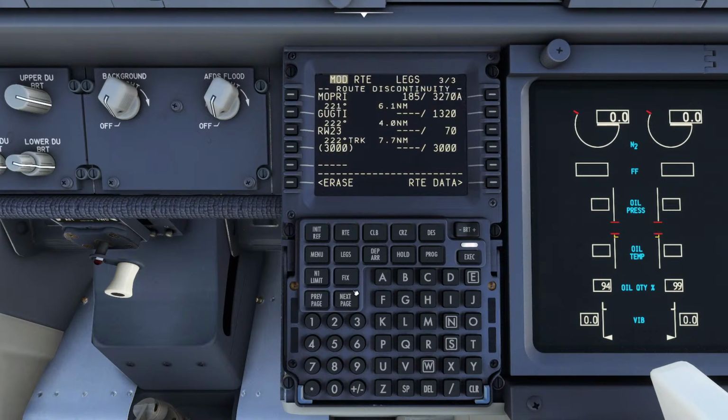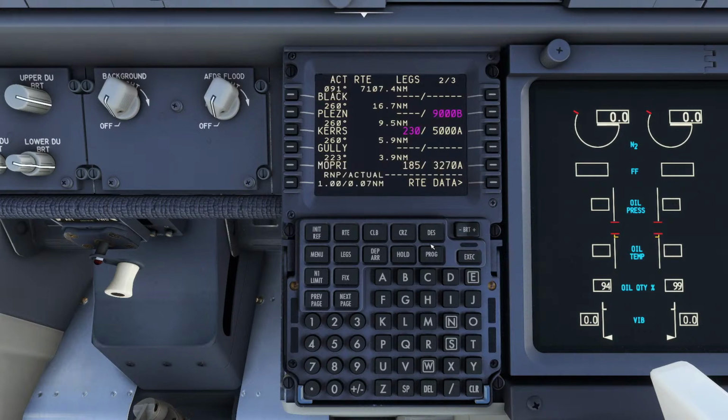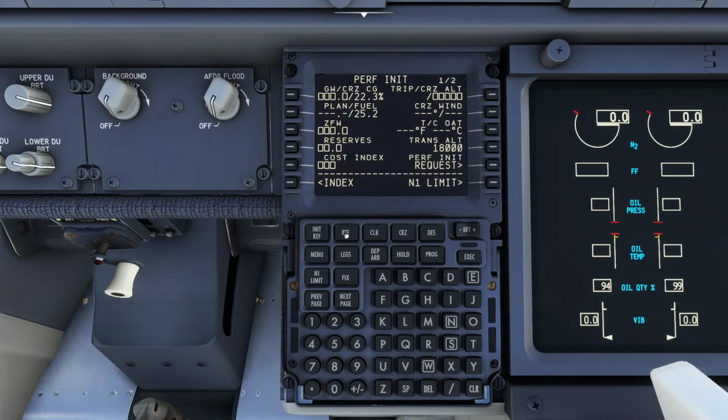We have another discontinuity to deal with, so that's a gap between the standard approach route and the ILS essentially. So we execute that. We now have a complete flight plan. Next thing to do is the performance initialization. So we are going to go with the fuel we've got. We'll have way more than we need.